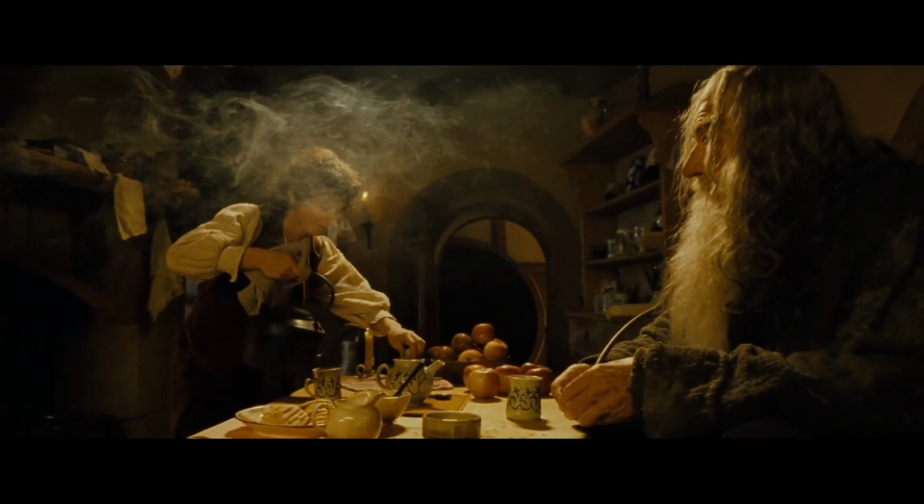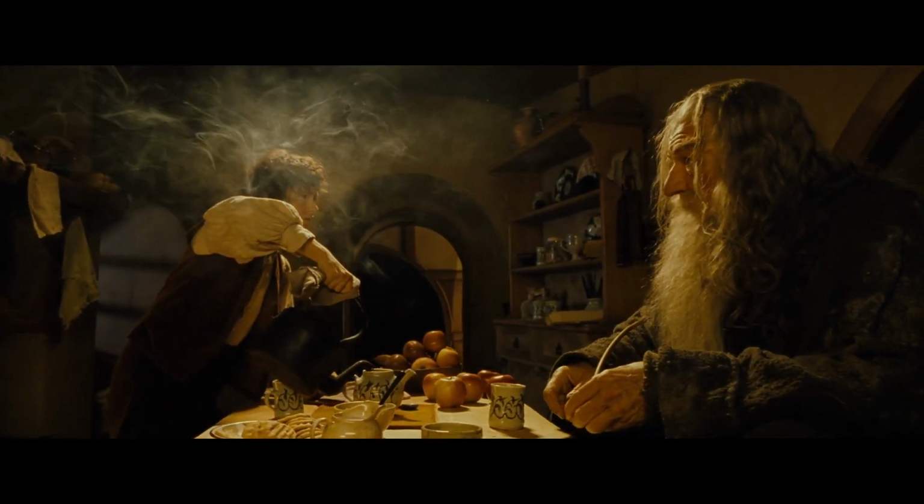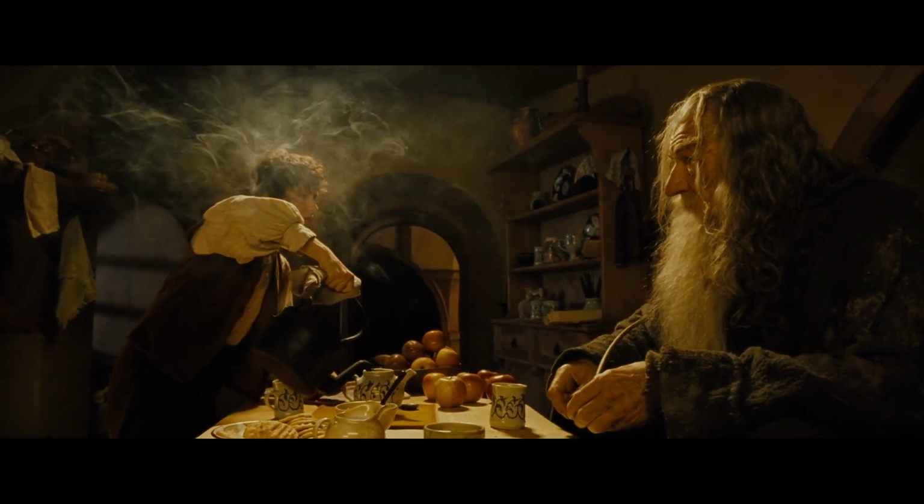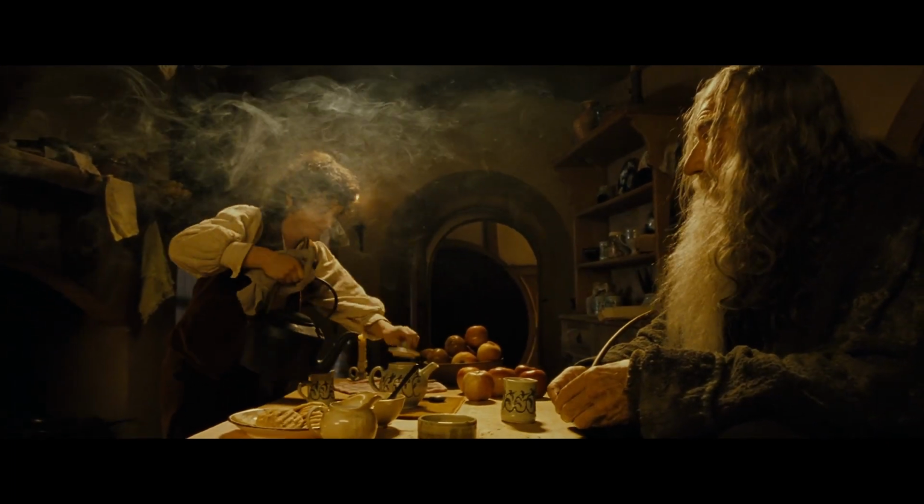The way it's done is that the table here isn't a full table. There's a section cut out of it and a pulley system that moves Gandalf while the camera moves. This helps to reinforce the illusion. While the camera moves with motion control, the table moves too. This allows for the illusion to work at any angle if done correctly.